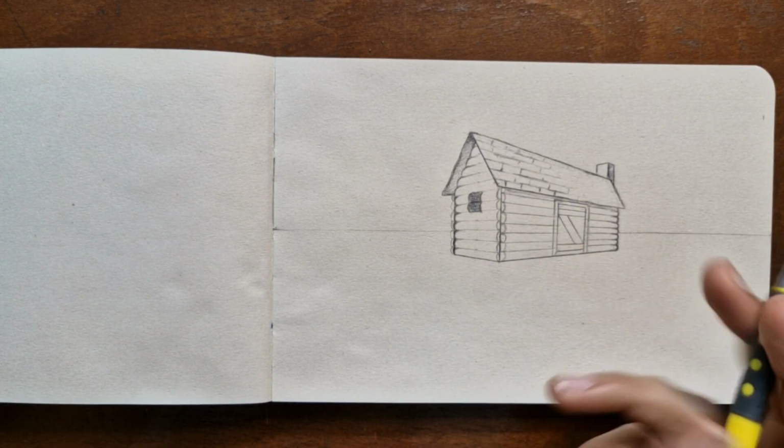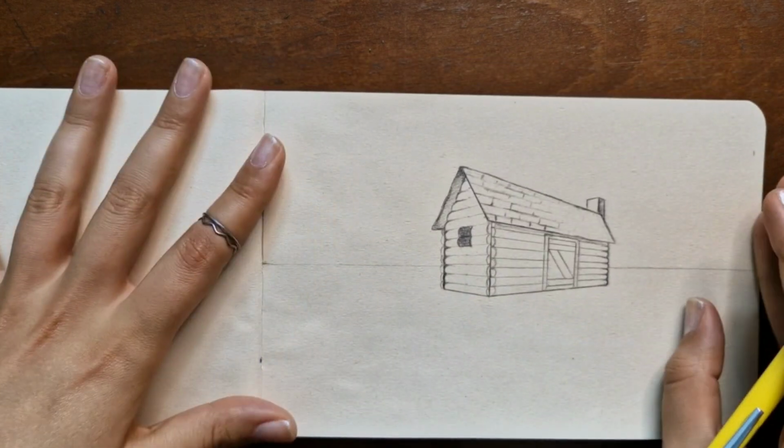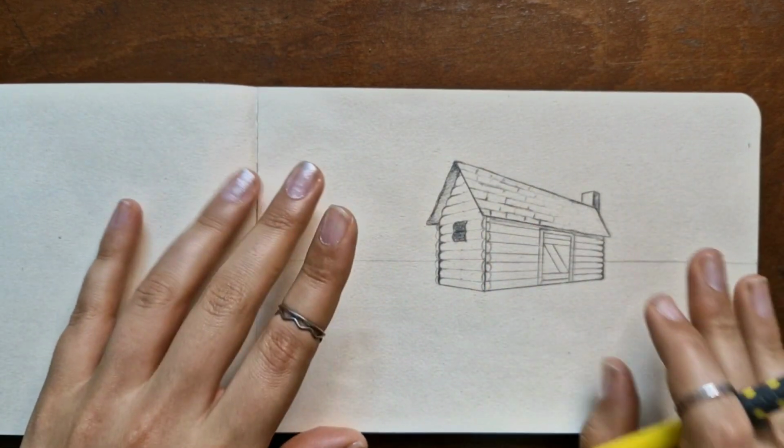We'll cover the rest of the shading and details in the next video. We'll turn this drawing into a beautiful mountain landscape.